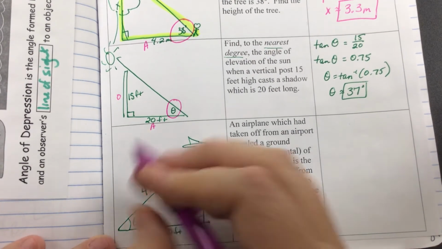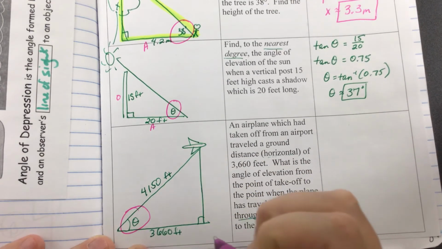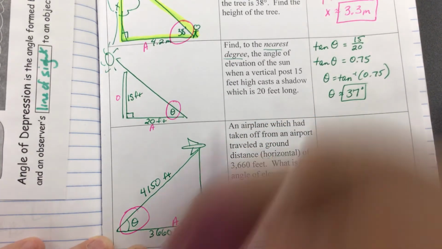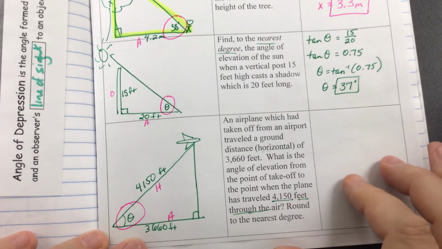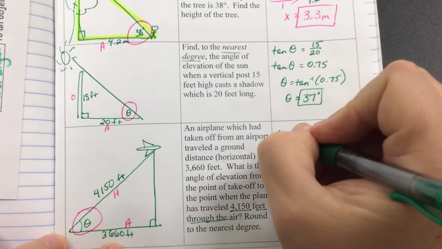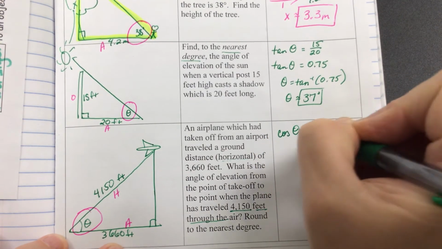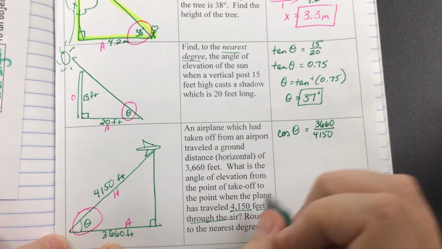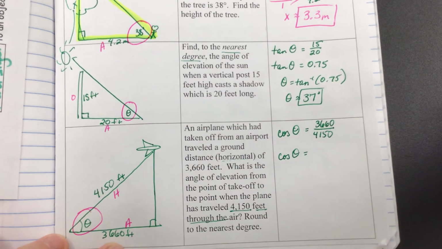So again, the acute angle that I want to find is theta. And this segment of 3,660 feet would be my adjacent. The 4,150 feet would be my hypotenuse. So if I'm using adjacent and hypotenuse, I should be using cosine. So on this one, we're going to say the cosine of theta equals adjacent, which is 3,660, over hypotenuse, which is 4,150. So again, the next step is I'm going to take that fraction and change it to a decimal.